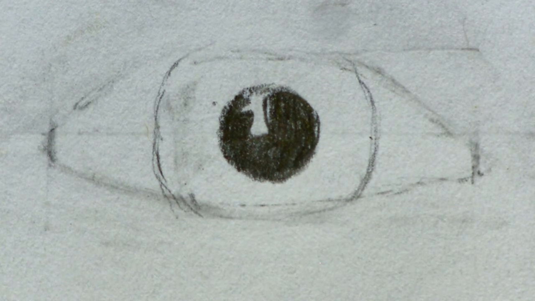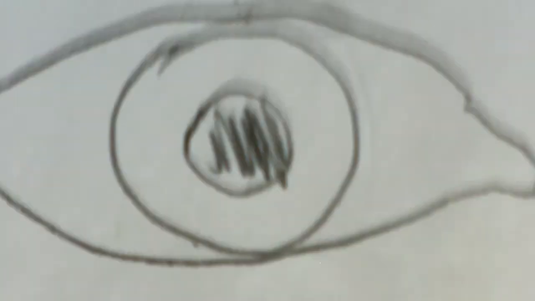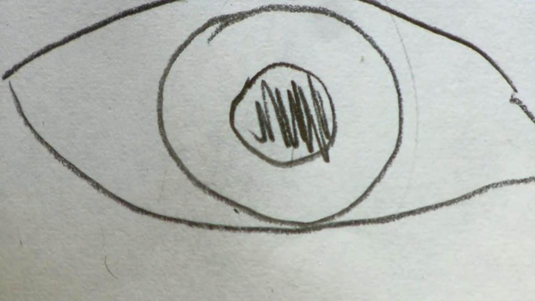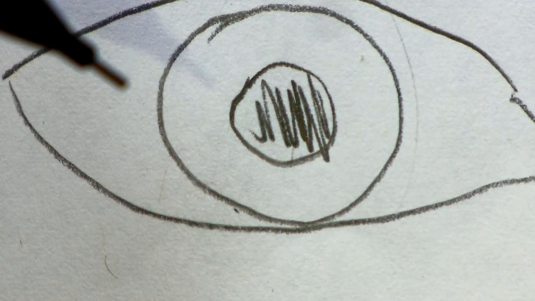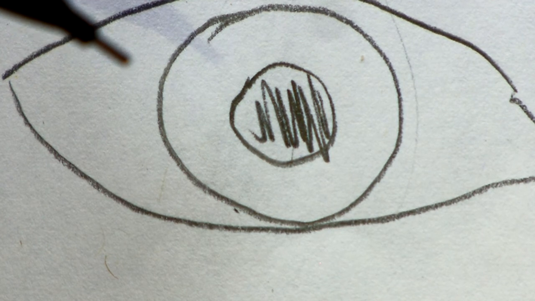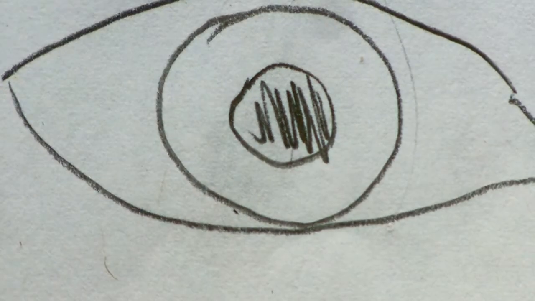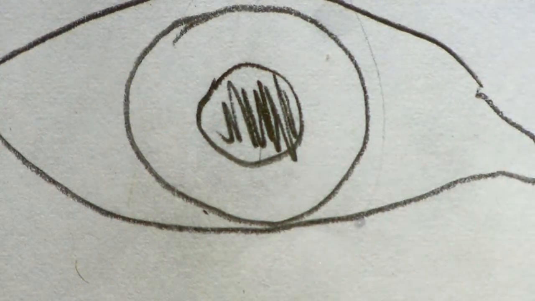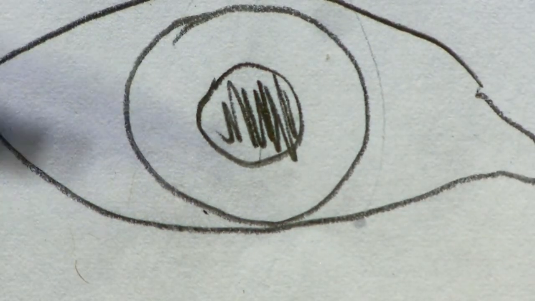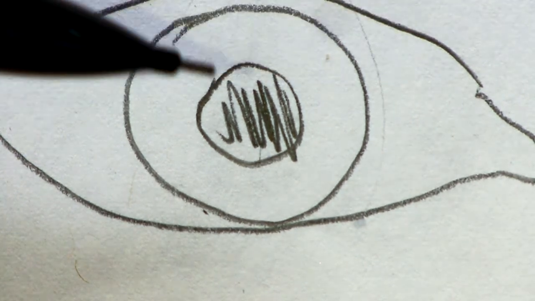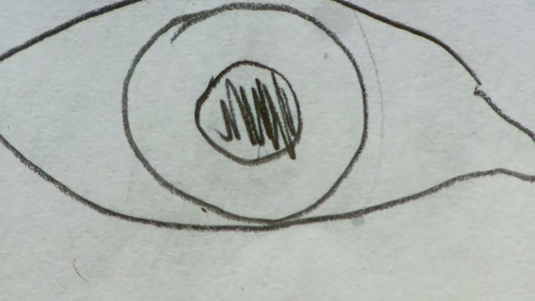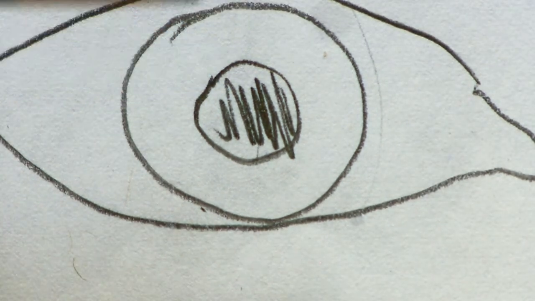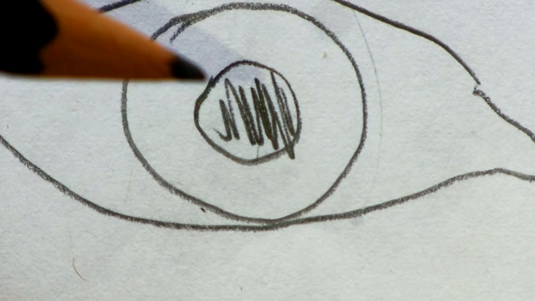Okay, so the next part of drawing the eye is the iris, the colored part. And everybody has a really unique pattern for their iris, and this is just a technique that I came up with that best represents it. So what we're going to do is do a series of small lines. So that's why I really like to use a mechanical pencil for this one. I just can't get as small a line with a regular pencil. You can just make sure that you're sharpening that pencil a lot.